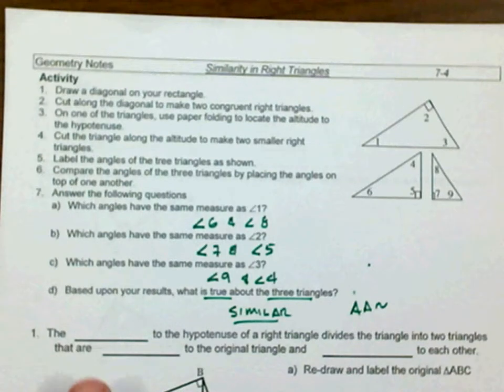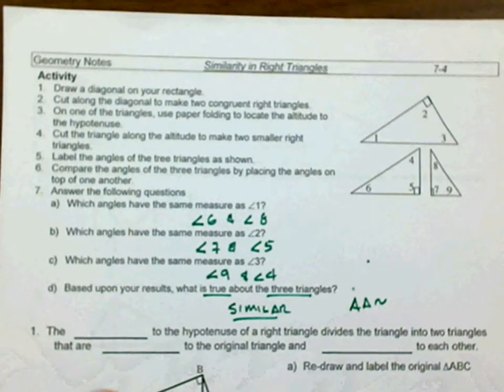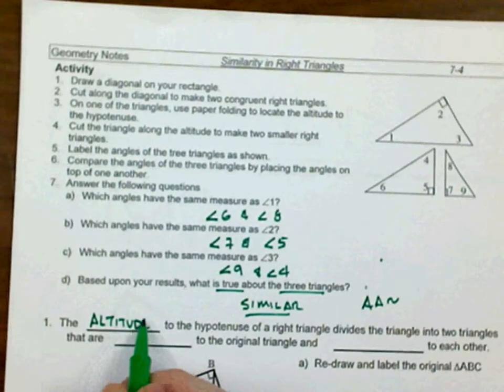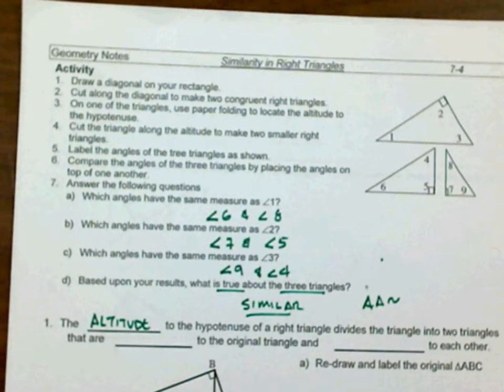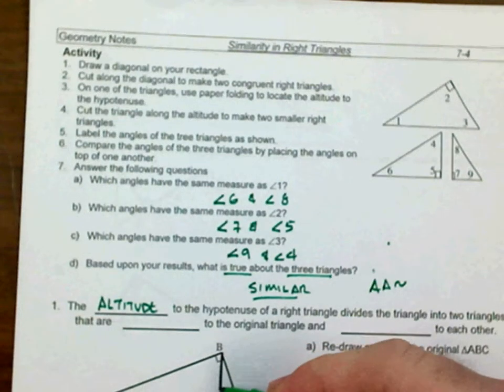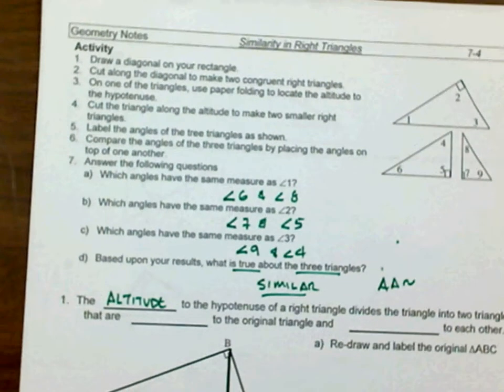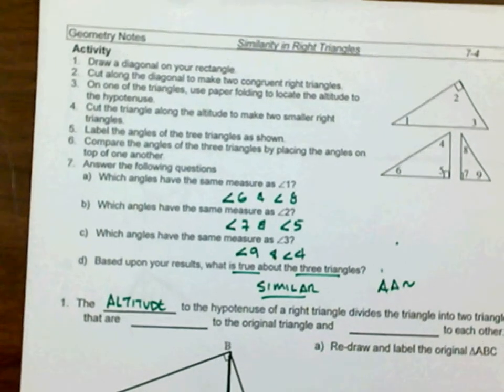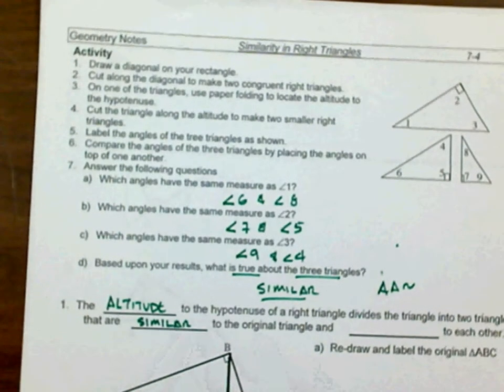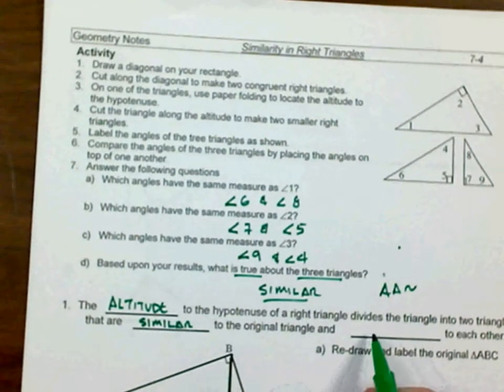the big idea of today's lesson, and that is when we have an altitude drawn, and that's what was drawn here. You can see in this triangle an altitude to the hypotenuse of a right triangle. We started out with a right triangle. This only works and applies to right triangles. It divides the triangle into two triangles that are similar to the original triangle. And even these two are similar to each other.